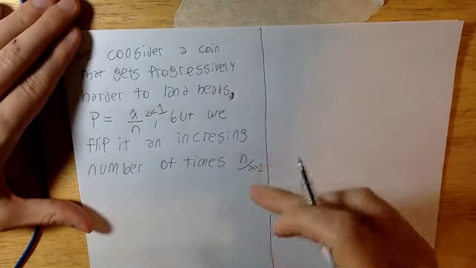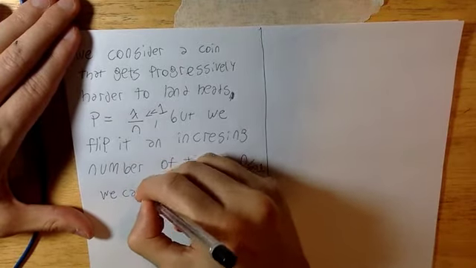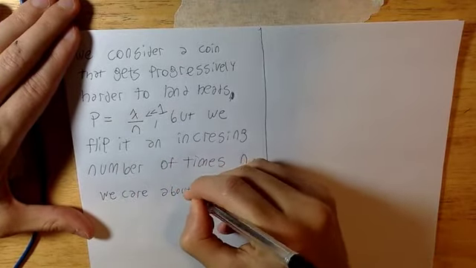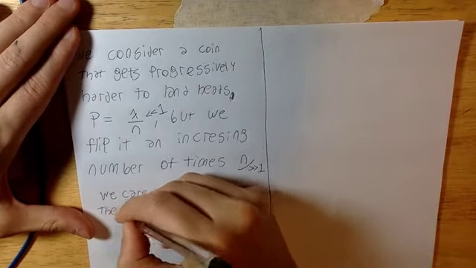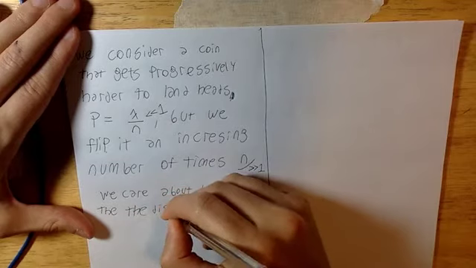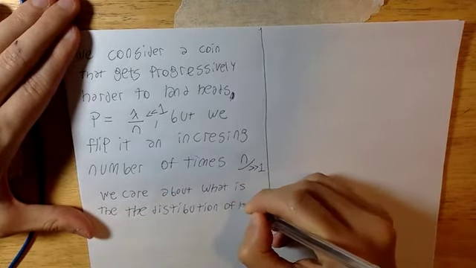this is distributed. So we care about what is the distribution of heads.